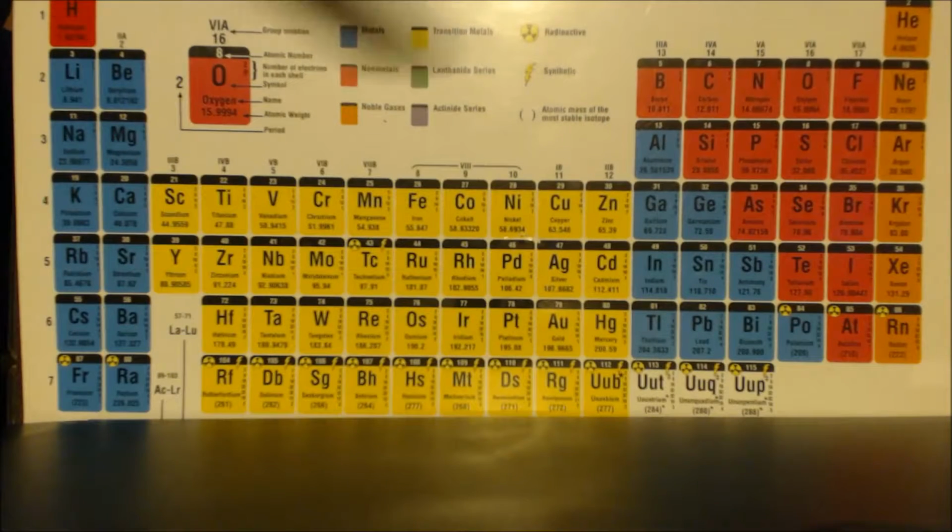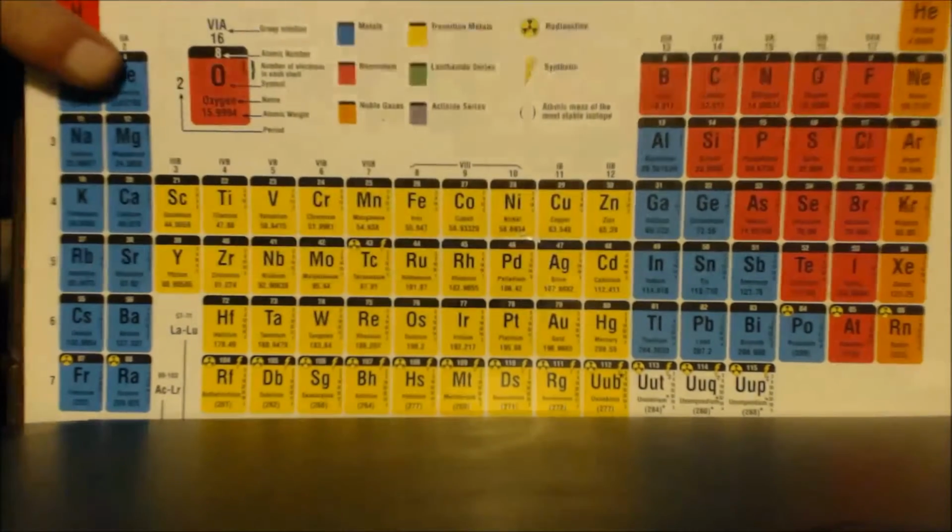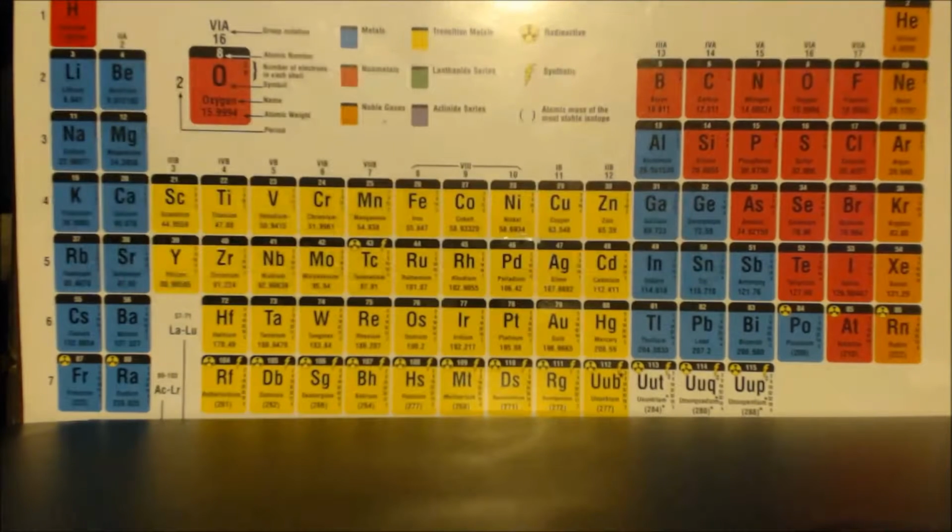But hydrogen, remember, only has an s orbital, no p orbitals, so it fills out its shell with only 2 electrons. Helium has 2 protons and therefore 2 electrons, and it has filled up its shell. So hydrogen would have 1 valence electron. Boron, see how it's in the third row, 1, 2, 3. So it would have 3 electrons.